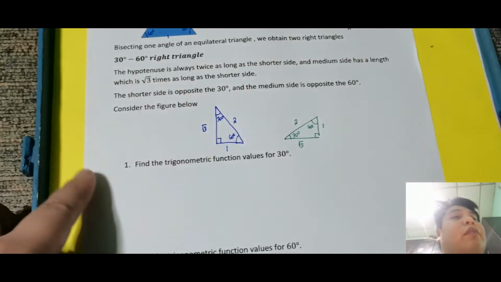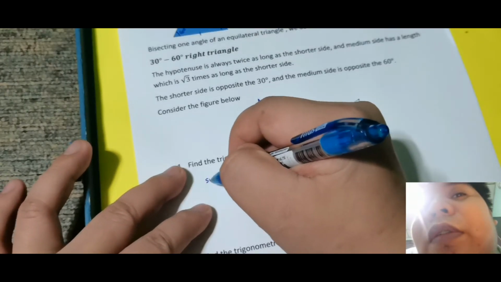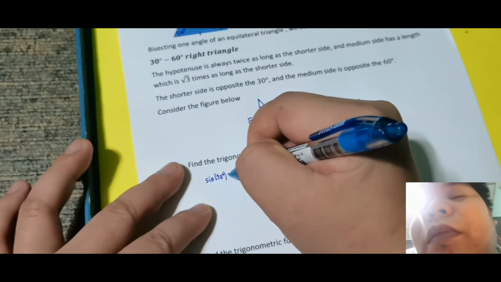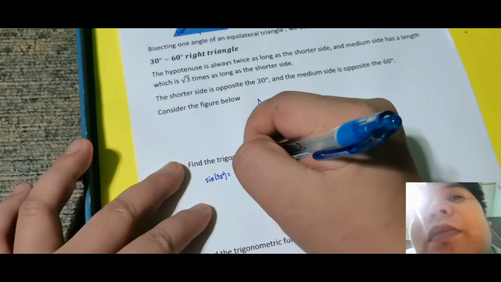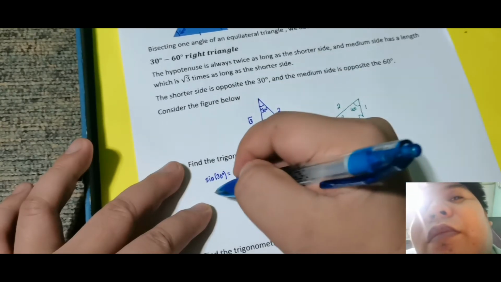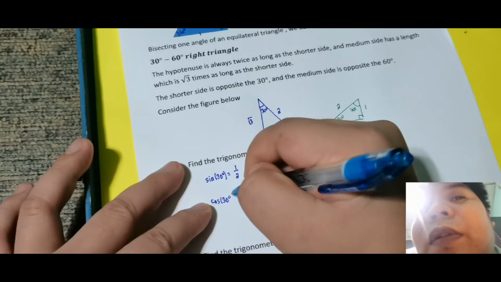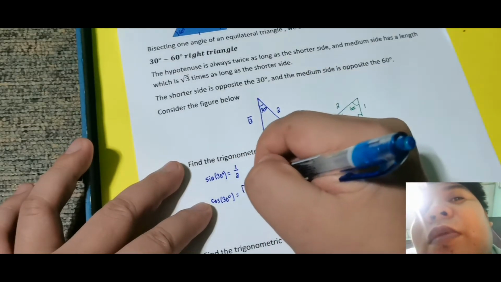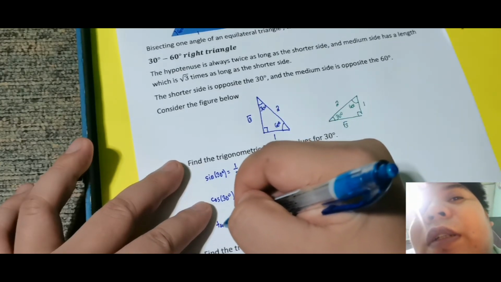Ito yun. Okay, so for sine 30 degrees, so unahin ko lang. What is sine 30 degrees? Sine 30 degrees is 1 over 2. So that is 1 half. Cosine 30 degrees, that is square root of 3 over 2. Okay, so what is tangent 30 degrees?